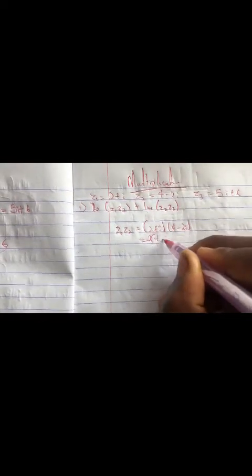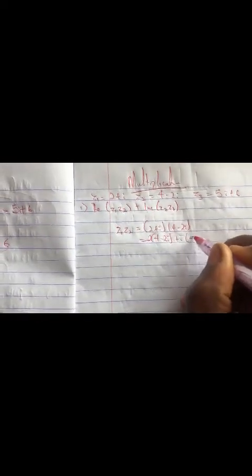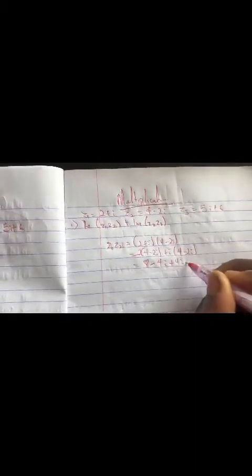First of all, you need to get your z1 z2. z1 is 2 plus i, z2 is 4 minus 2i. So expanding it will be 2 times 4 minus 2i plus i times 4 minus 2i. So that will be 8 minus 4i plus 4i minus 2i squared. The 4i terms cancel out, giving 8 minus 2i squared.